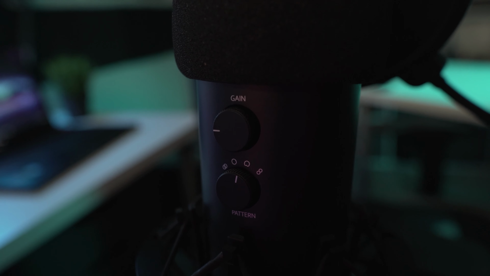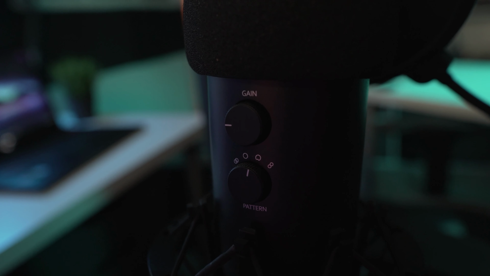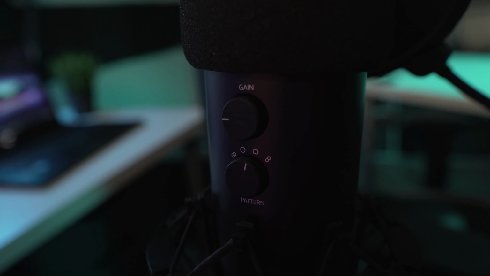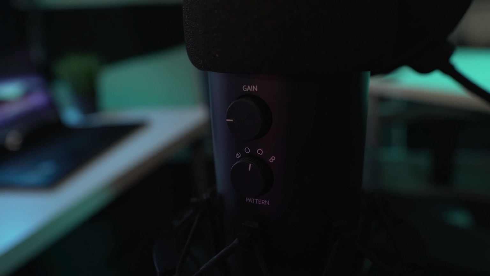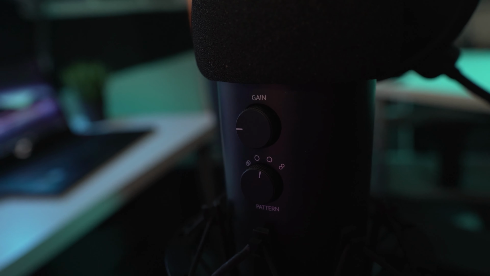But anyway, here are my settings for my Blue Yeti. Alright guys, here's just a quick look at the backside of my Blue Yeti, and you can see that my gain, I usually keep it just about a quarter of the way up, and then the vocal pattern, I usually just keep it on the cardioid setting, and I just leave those two things alone, and I honestly haven't touched them since I bought the mic.